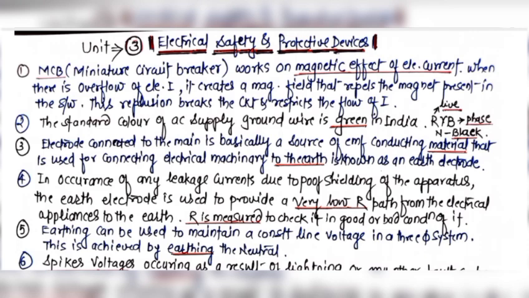MCB, Miniature Circuit Breaker, works on the magnetic effect of electric current. When there is a flow of electric current, it creates a magnetic field that repels the magnet present in the switch. This repulsion breaks the circuit and restricts the flow of current. Standard color for AC supply in India: green for ground, red for live phase wire, RYB red, yellow, blue, and black for neutral.